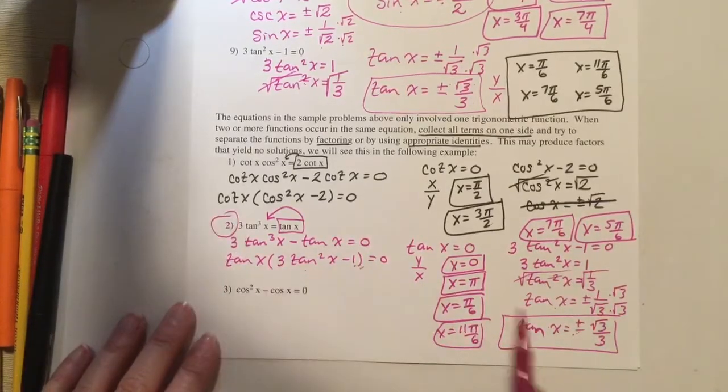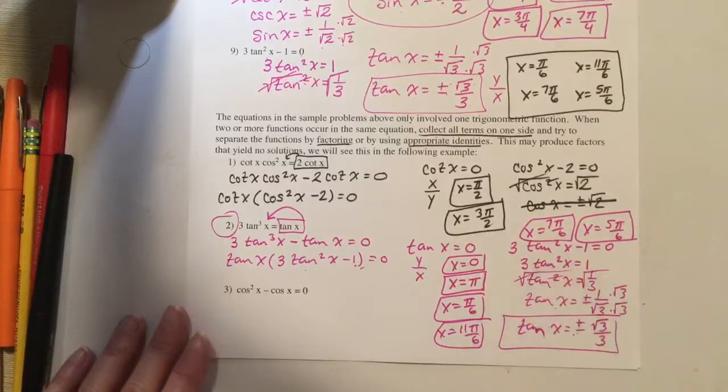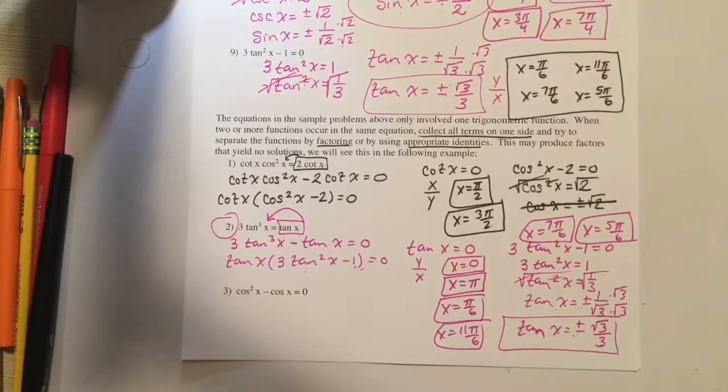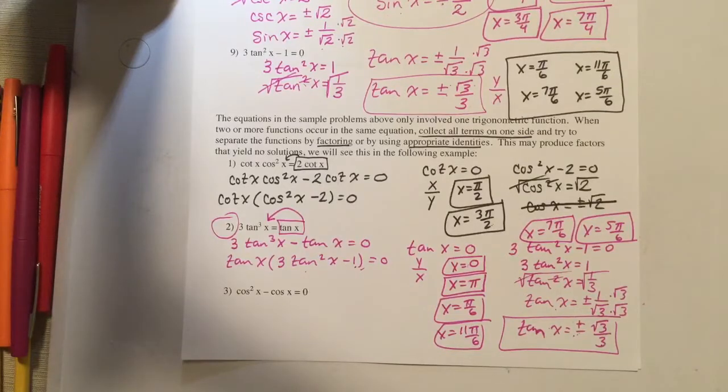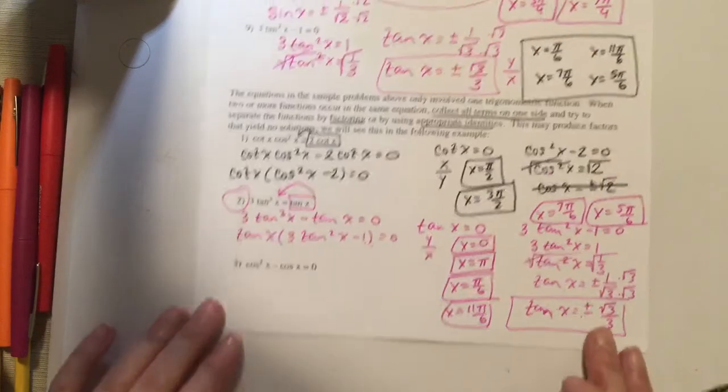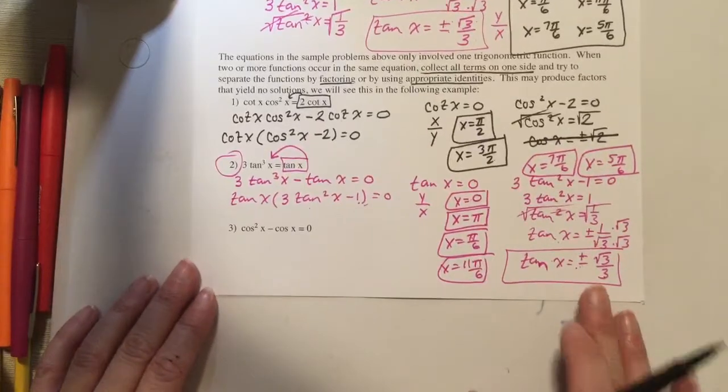So number 2 has 1, 2, 3, 4, 5, 6 solutions. It's kind of cool. Okay, we have a couple more and we will call it a day for our second week of distance learning. How's this for a Monday, guys?